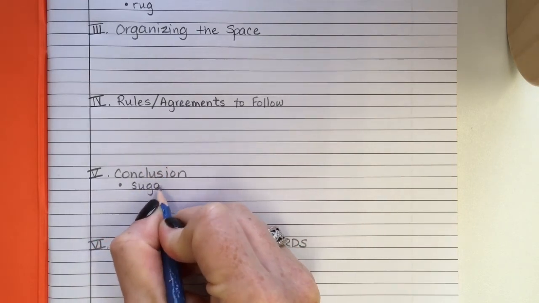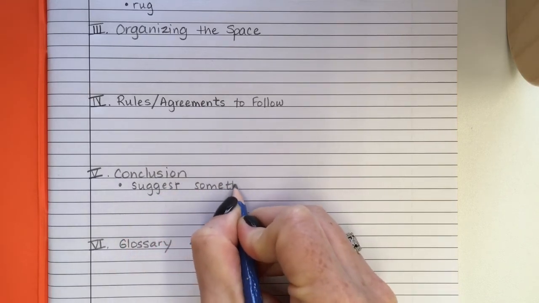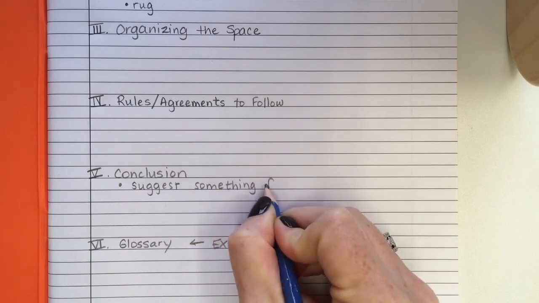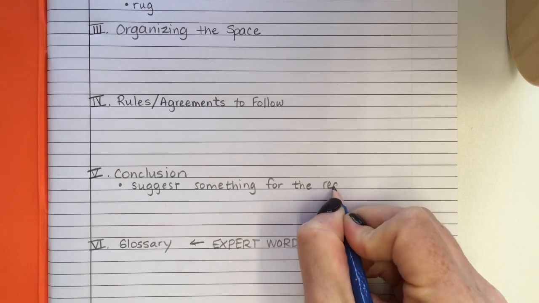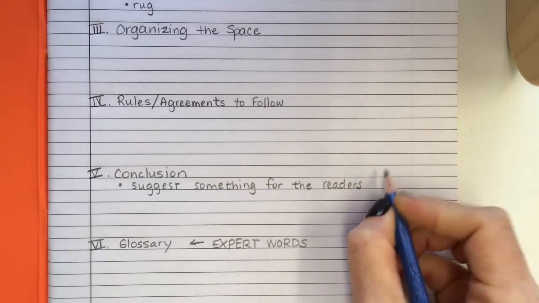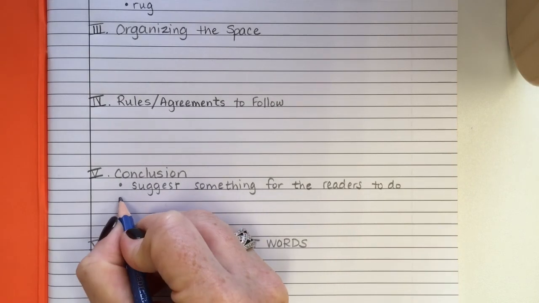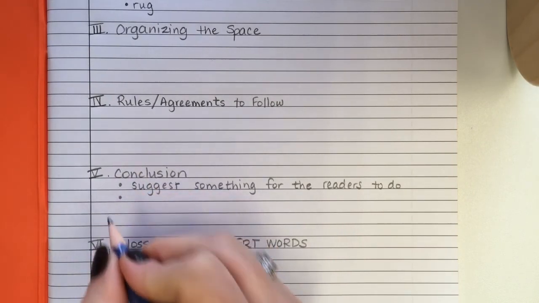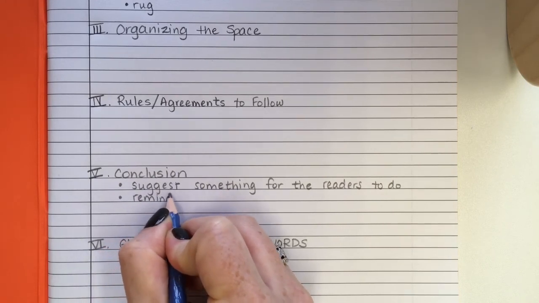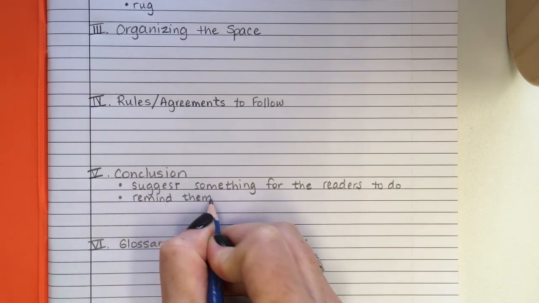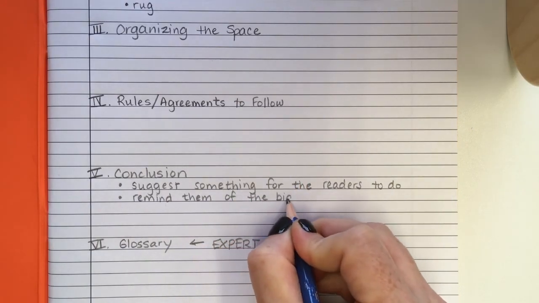suggest something for the readers to do, and I want to remind them of the big ideas from my writing from the whole book.